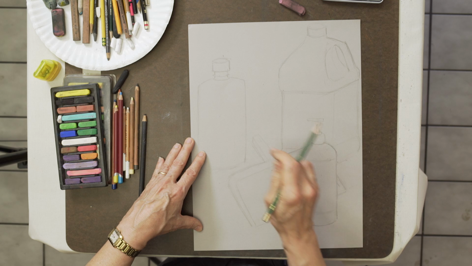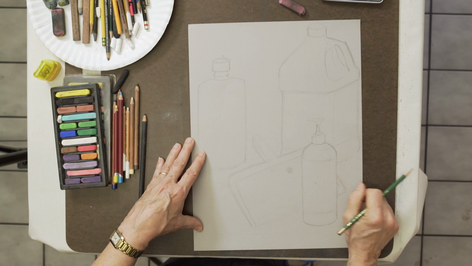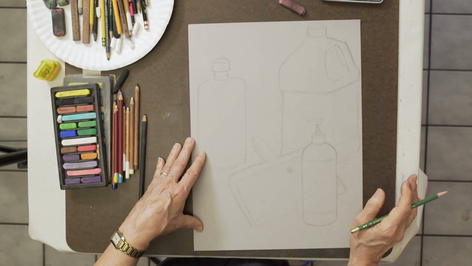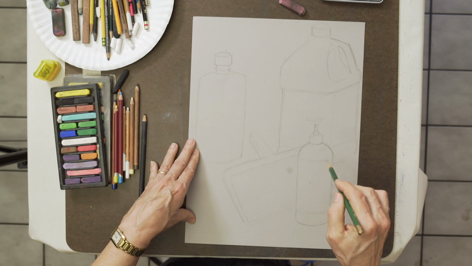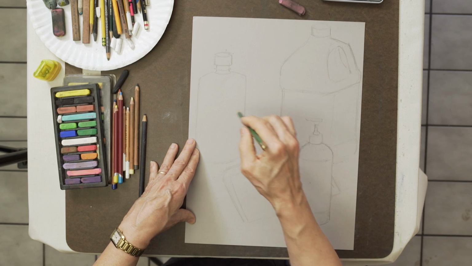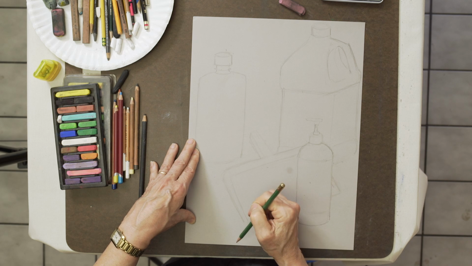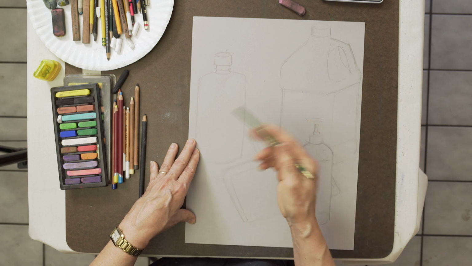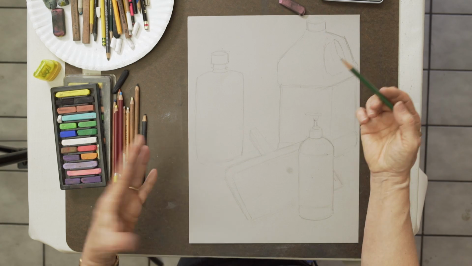Now, 2 of my objects have labels on them, so I'm not going to include the words. I'm only going to include the value change. There's a value change because this is yellow and this is blue and this is white and this is yellow. So that's how I will show it rather than including the words and the pictures on the surface.